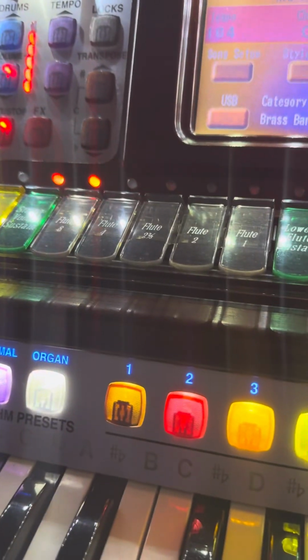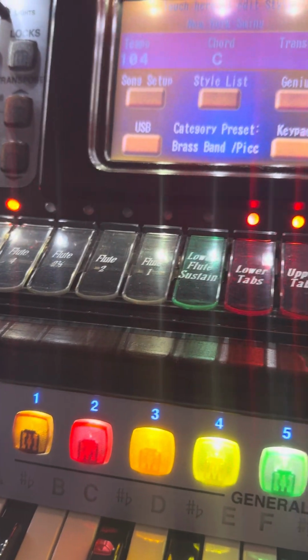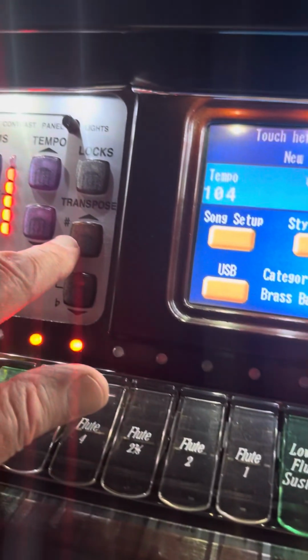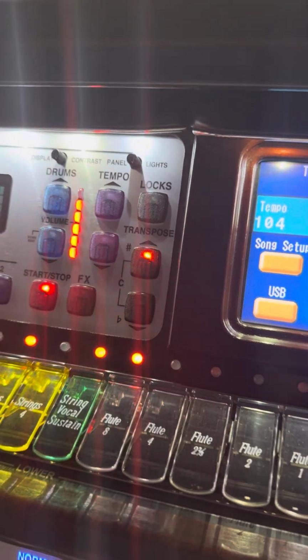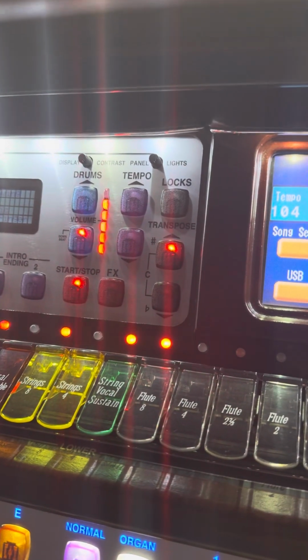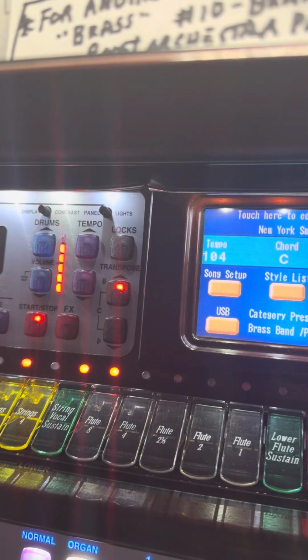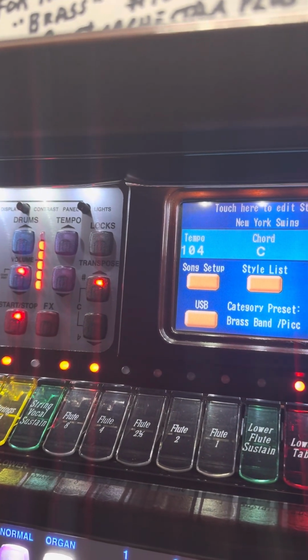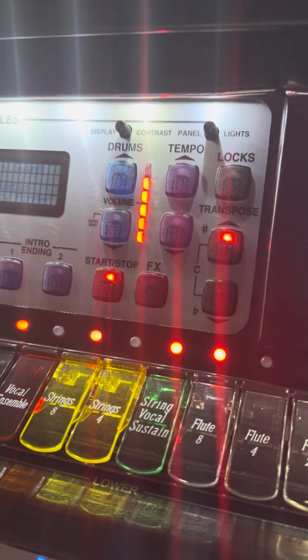And let's see, what else we're going to do there. Oh, yeah, and transpose up a half step. And that will only be for your 3rd preset that you set, okay? So it's up a half step. So here we go.